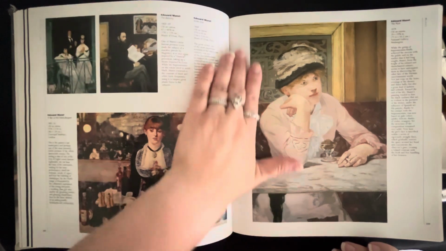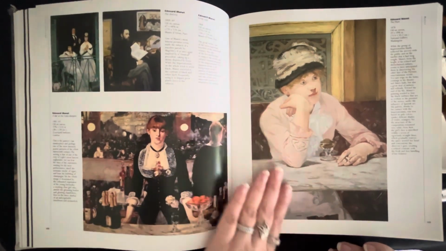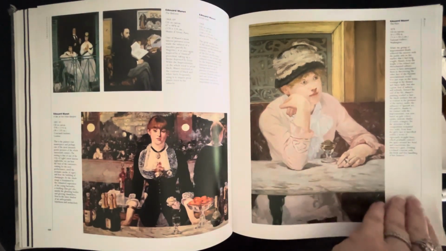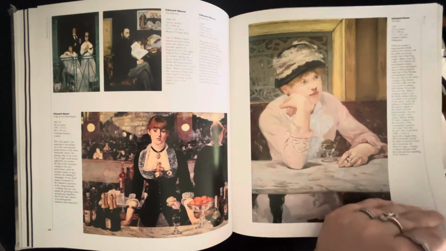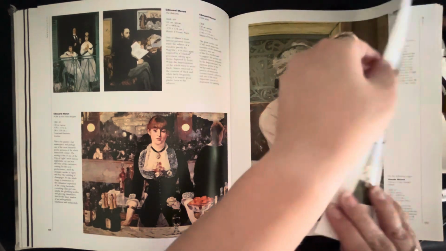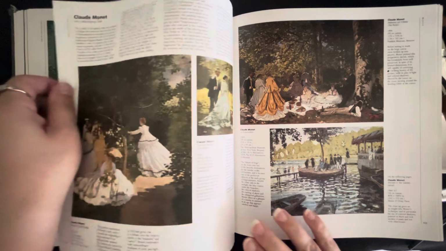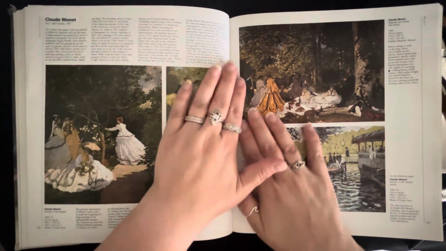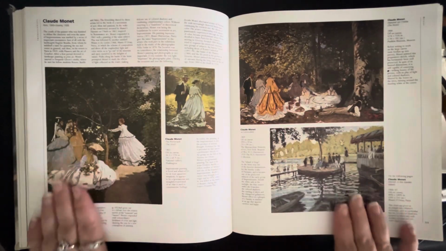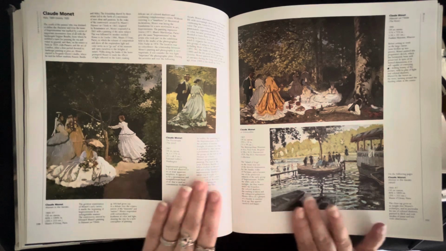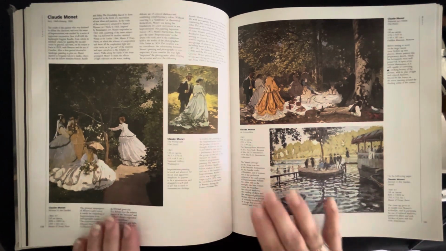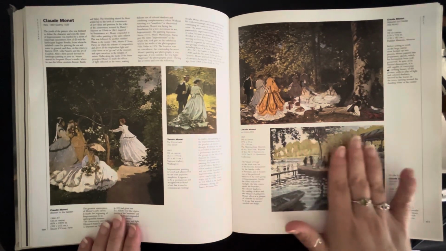Also Edouard Manet, The Plum. Claude Monet. The MFA in Boston had an entire room of Monet.